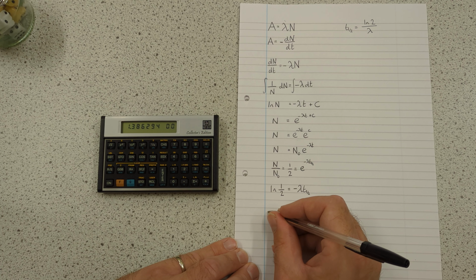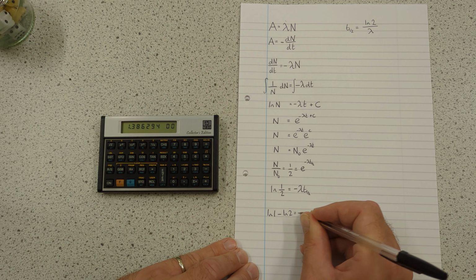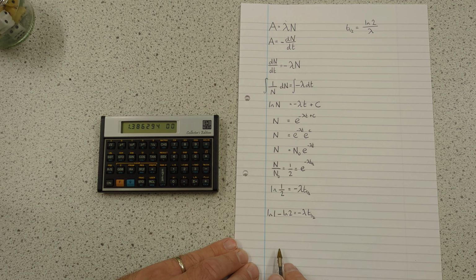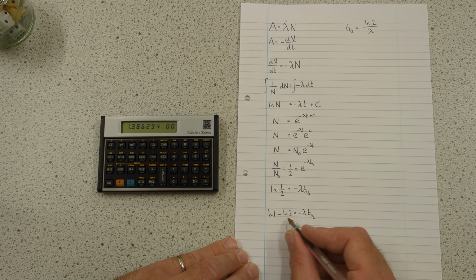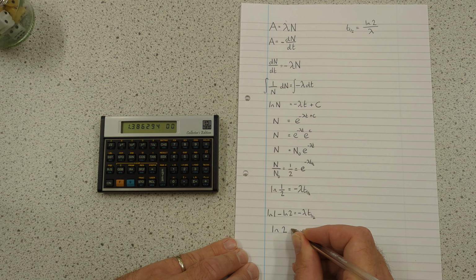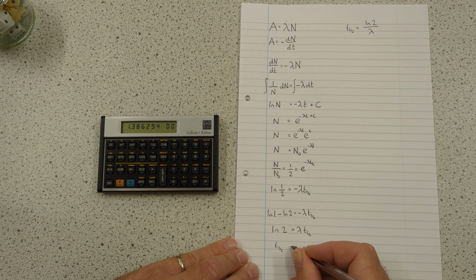What's natural log of a half? That's going to be the natural log of 1, subtract the natural log of 2, is minus lambda t subscript a half. Natural log of 1 is just 0, has to be. What do you raise anything to the power of to get 1? 0. So that's going to be minus natural log of 2 equals minus that, multiplied through by -1, and you end up with natural log of 2 is equal to lambda t subscript a half. Rearrange it: t subscript a half is equal to natural log of 2 divided by lambda.